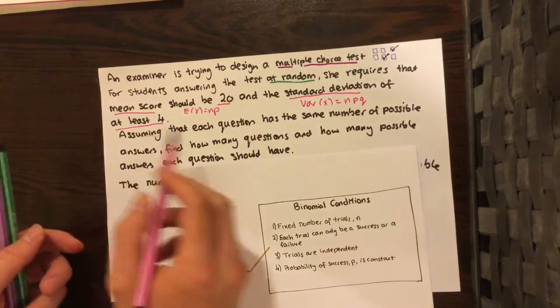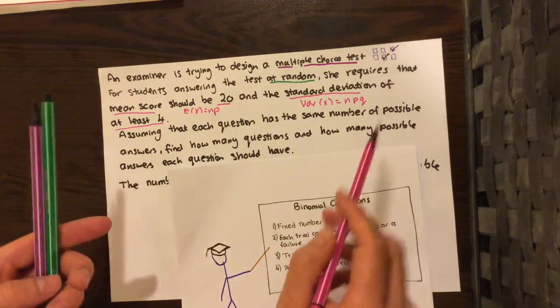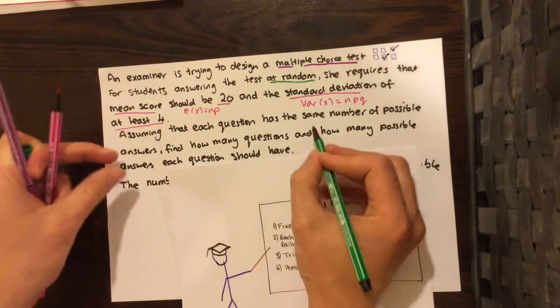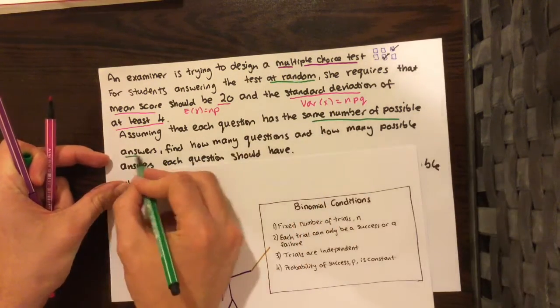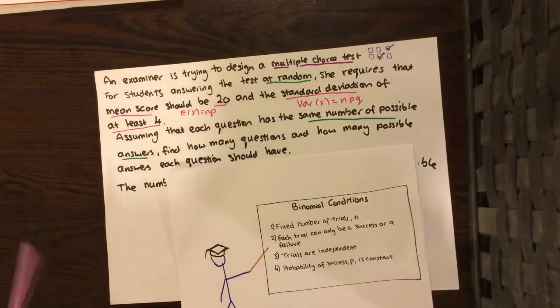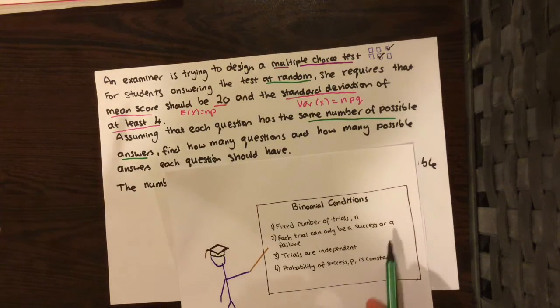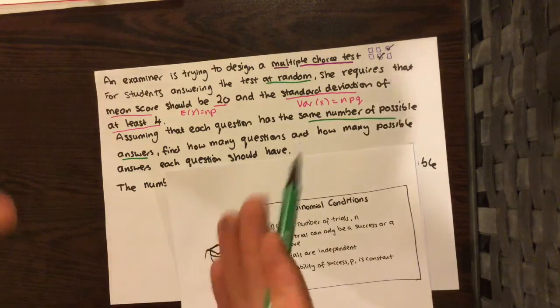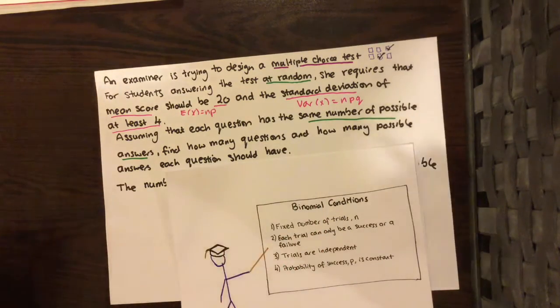So, assuming that each question has the same number of possible answers. Right, that should ring some bells. The same number of possible answers, so every question has the same chance of success or failure. There might be 4 solutions with 1 right answer, so a 25% chance of being correct.